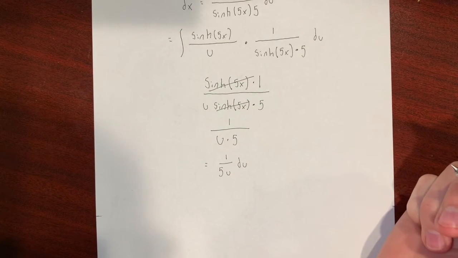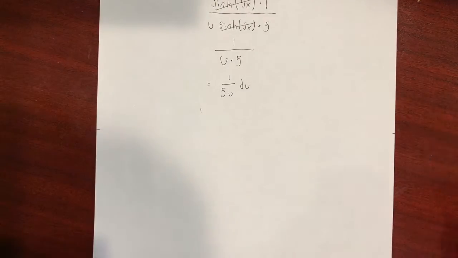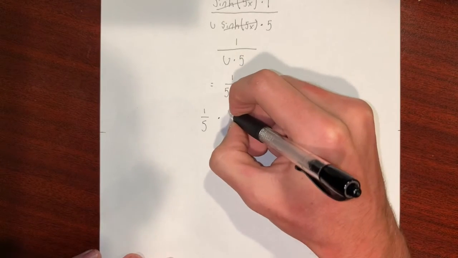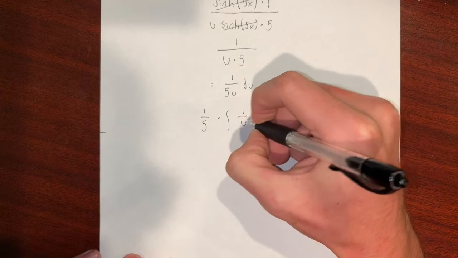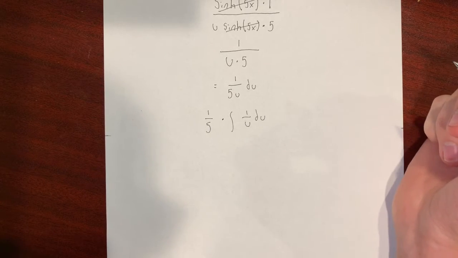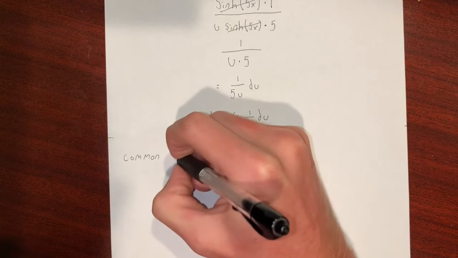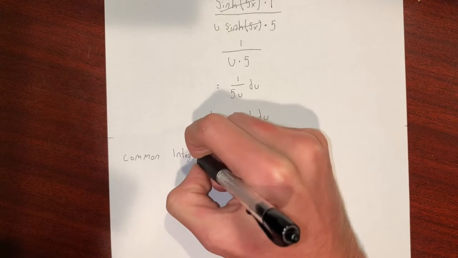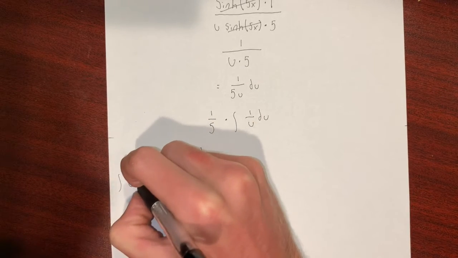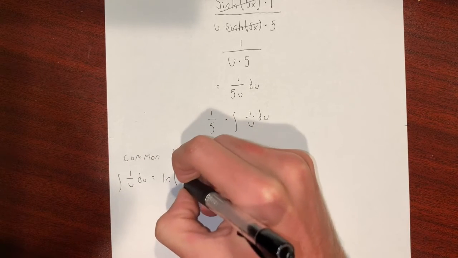Then we're going to want to take out these constants. So we're going to have our fraction times our integral of 1 over u du. Then we're going to want to find our common integral. Write that over here. Which basically is the integral of 1 over u du is equal to the natural log of the absolute value of u.